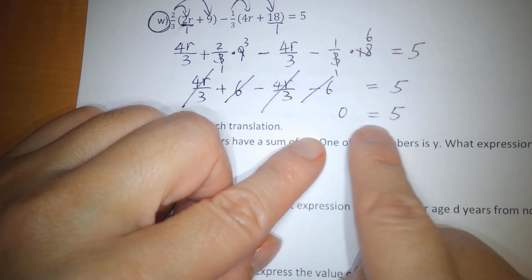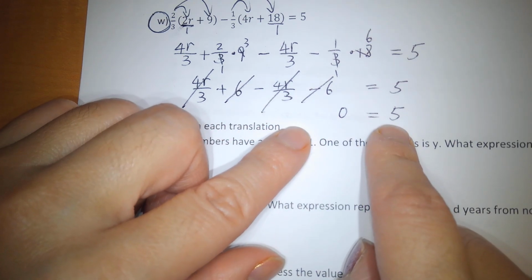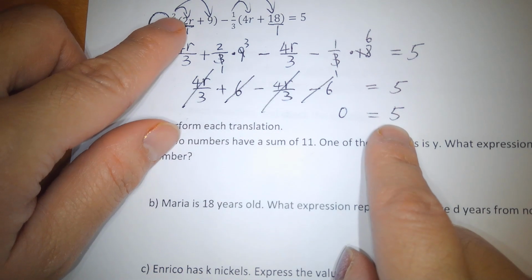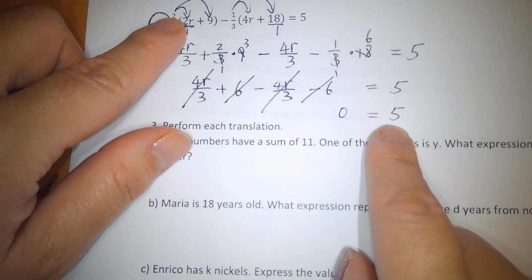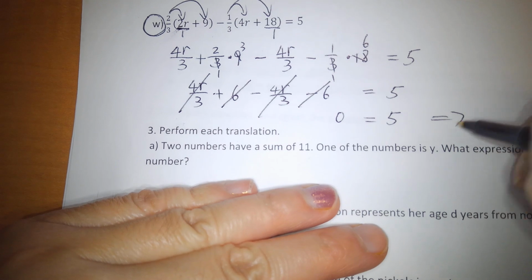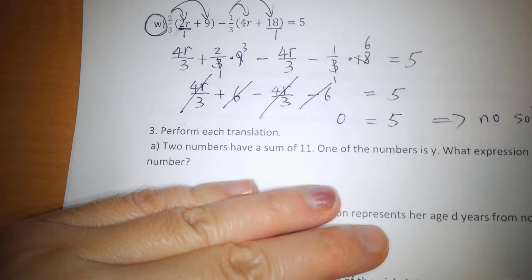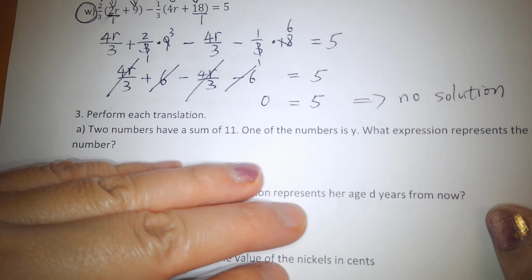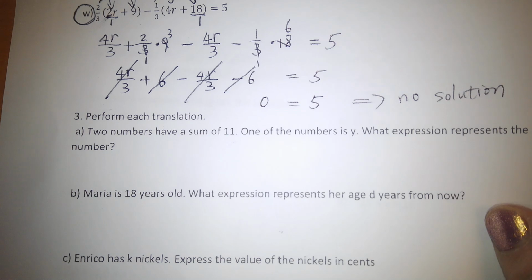So if this is the case, do we have any solutions for r for this equation? Yes or no? No. So no solution. This is a no solution case.